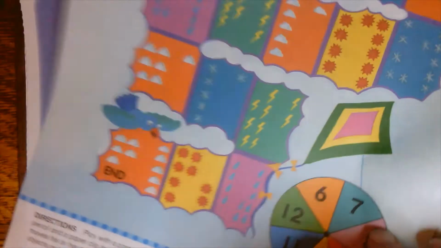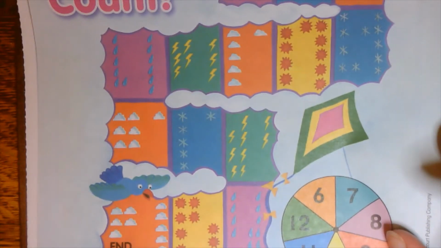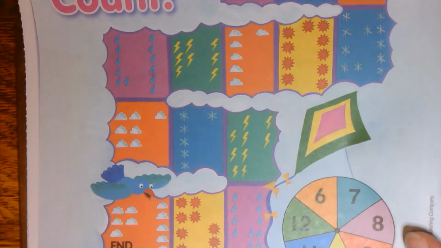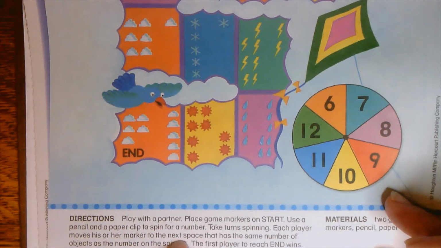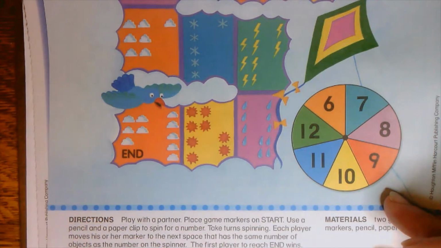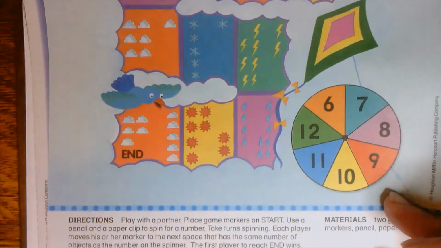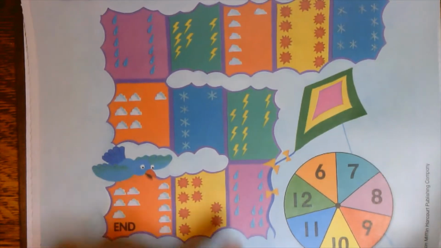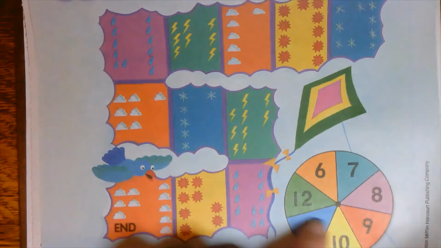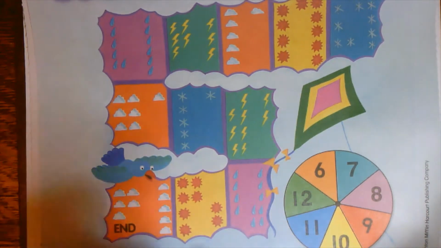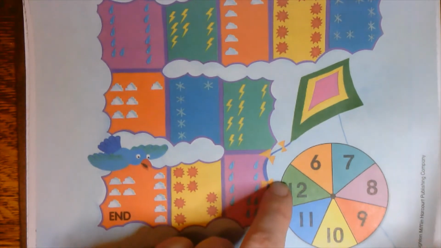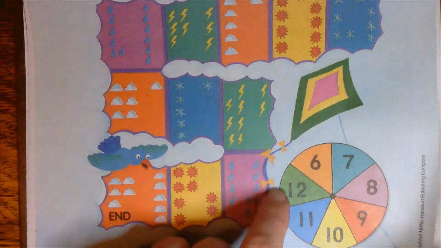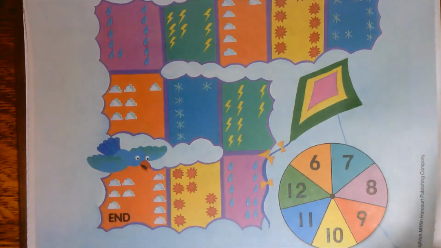All right, boys and girls, next page, you don't have to play this game. If you have someone in your family who wants to play it with you, down here are the directions. You can make a spinner with a paper clip right here. We've done that before in class. And you can count these items and find the number that matches. Here, I think you guys know this. This number is 11 and this number is 12. We haven't actually studied these numbers in the book yet, but I know you know them.